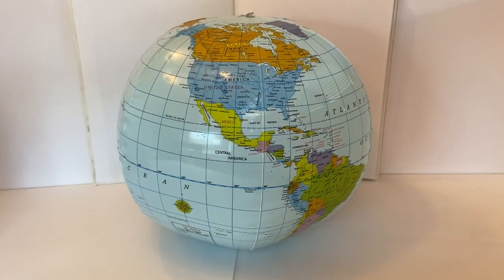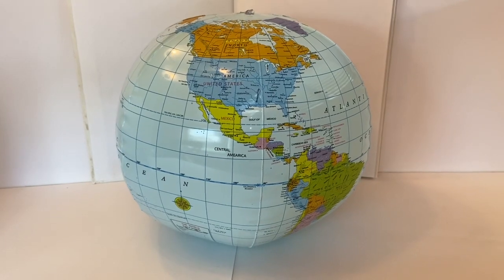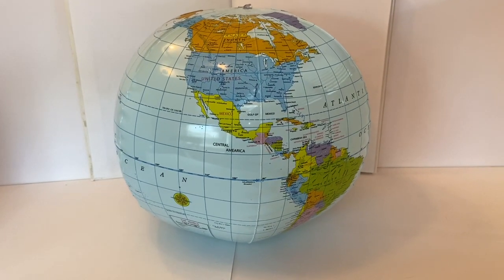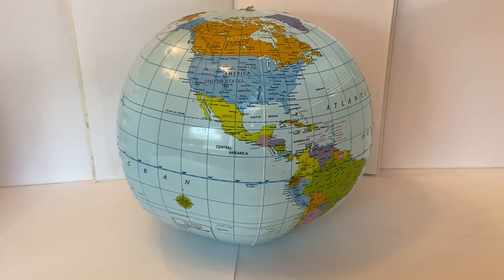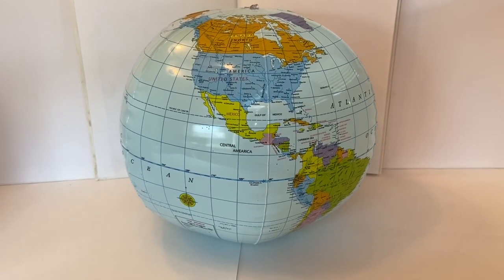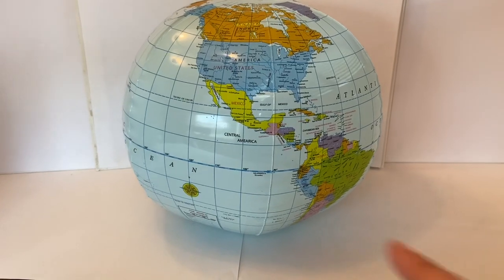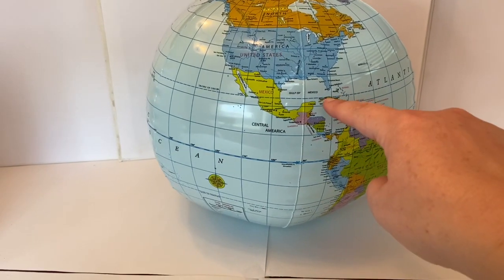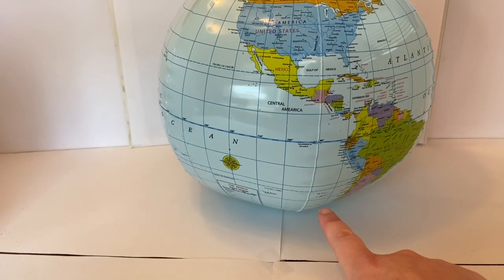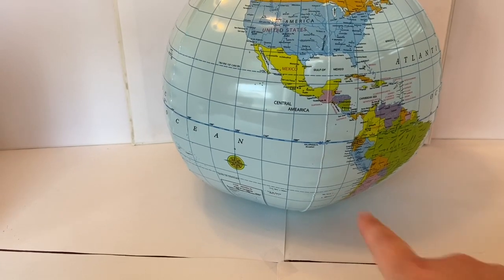In the lab yesterday, we used paper to represent the Earth and a flashlight to represent the sun. Today we have a globe representing the Earth, and we're still using a flashlight to represent the sun. We'll be pointing the flashlight on the equator, as well as the Tropic of Cancer and the Tropic of Capricorn.